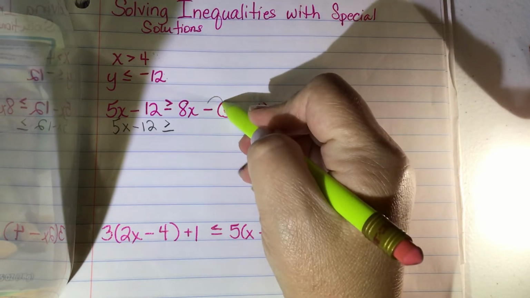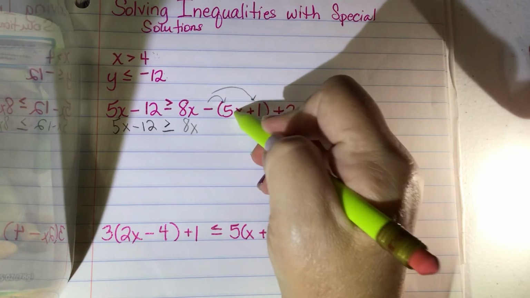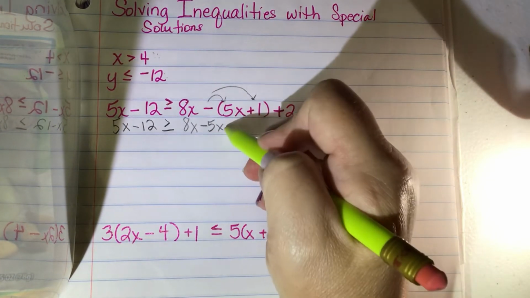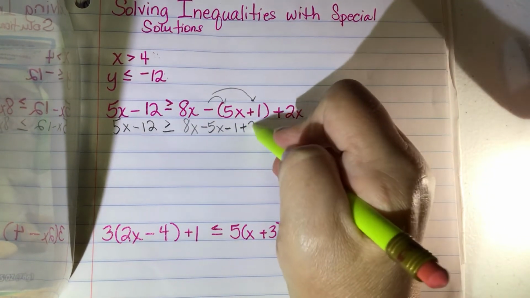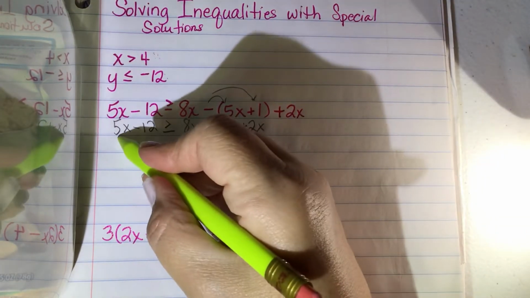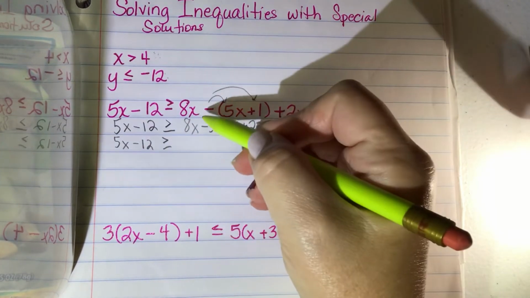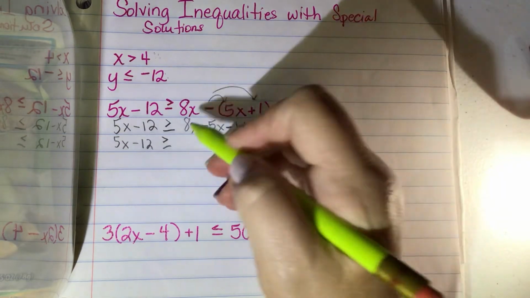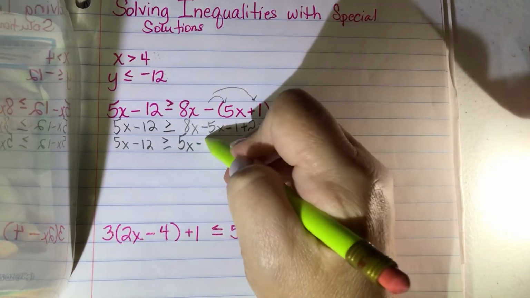I'm going to distribute this negative sign. 8x, negative 1 times 5x is negative 5x. Negative 1 times positive 1 is negative 1. And then plus 2x. Next, I'm just going to combine like terms on the right-hand side. So 5x minus 12 is going to be greater than or equal to 8x minus 5x is 3x, and 3x plus 2x is 5x. And then 5x minus 1.